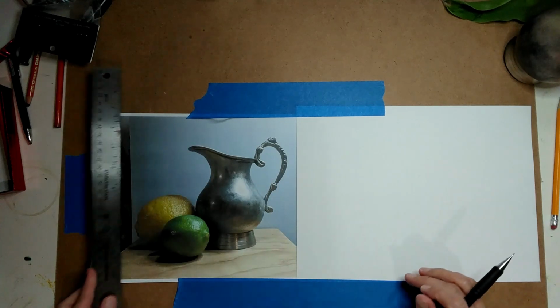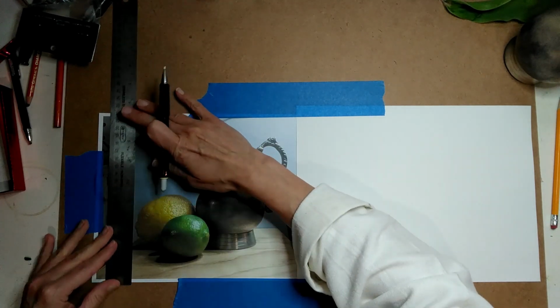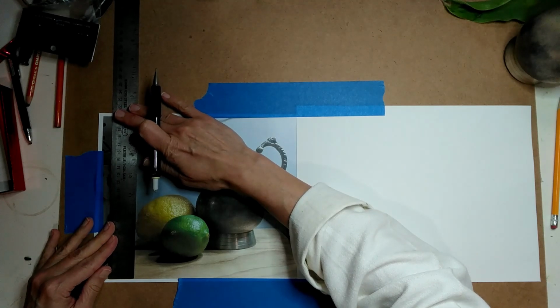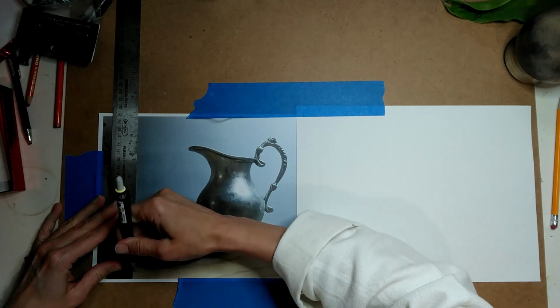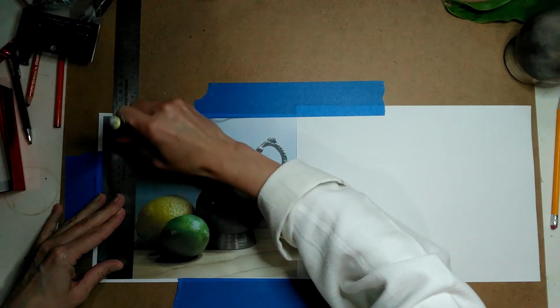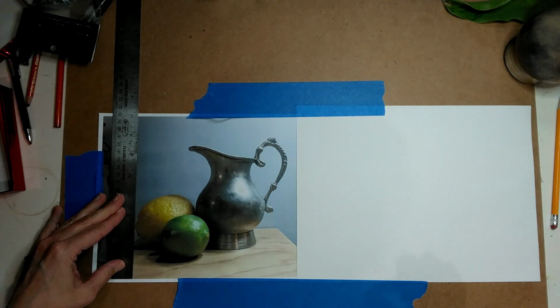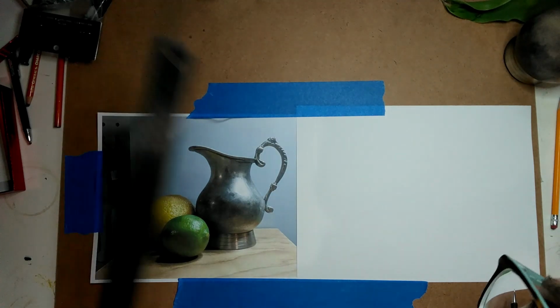So the first thing you're going to do is you're going to create your notional space box. You're going to go ahead and draw it directly on your reference photo. Doing this really makes a pretty big difference when you're working, because it allows you to make decisions quickly and easily. So hopefully you can see this.